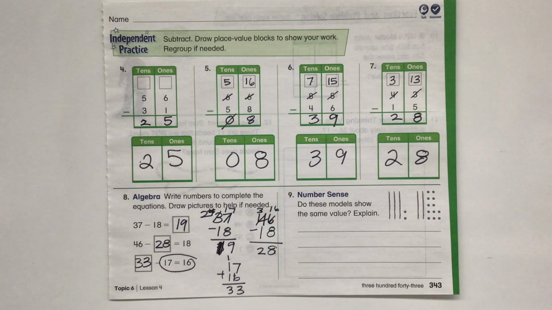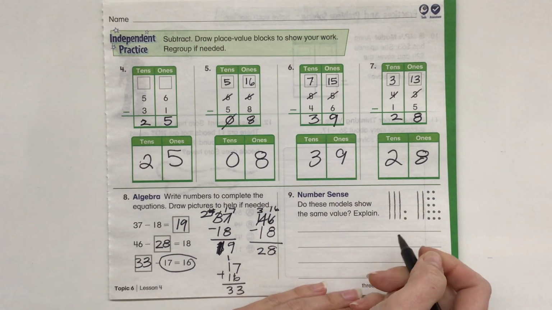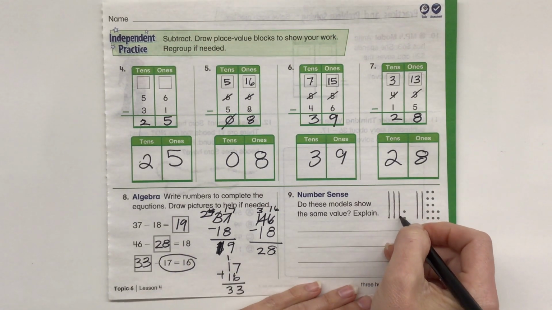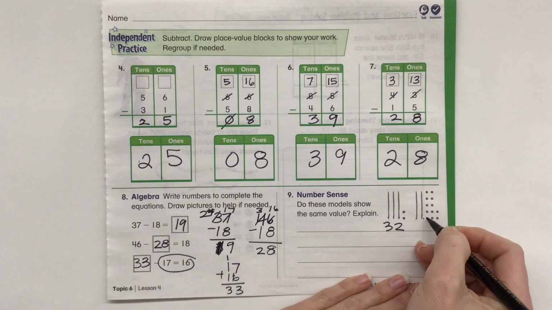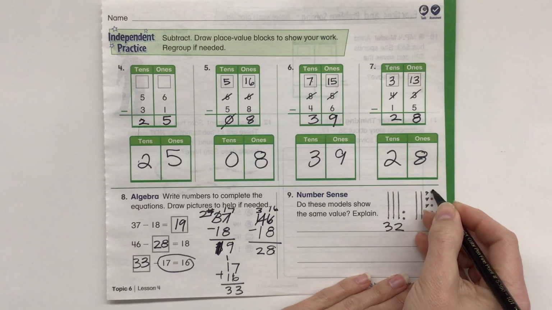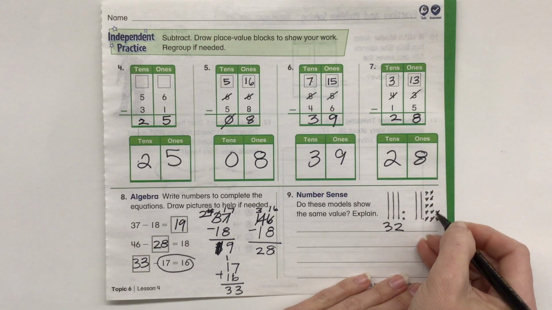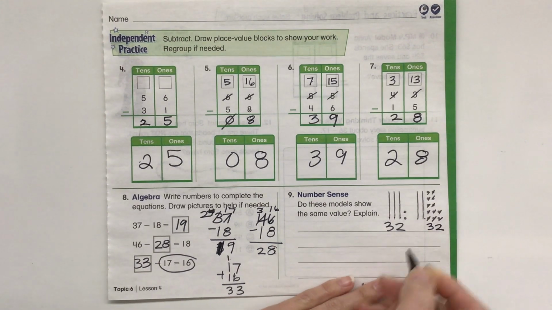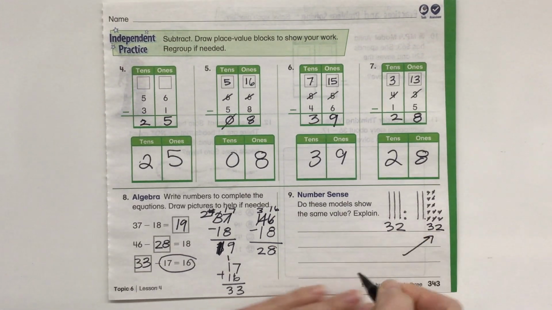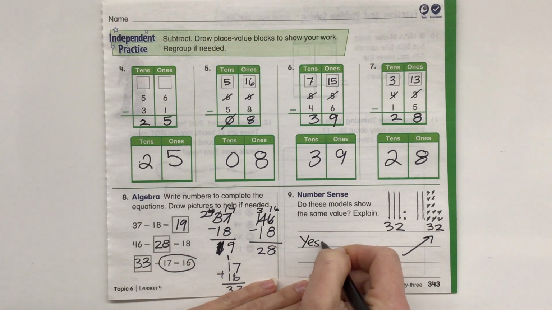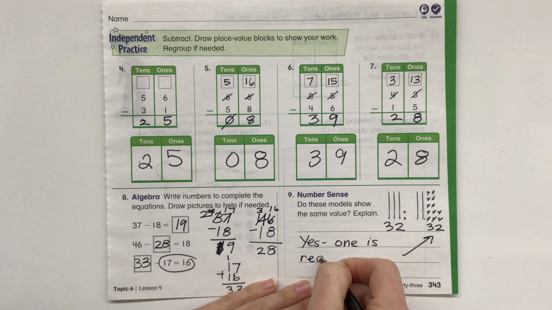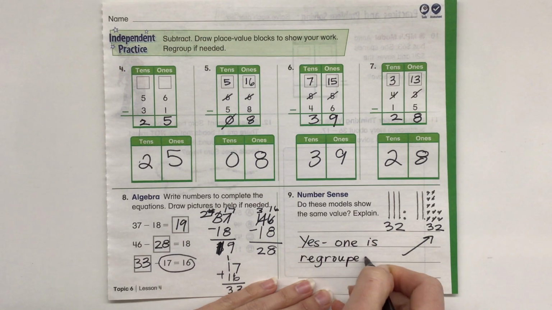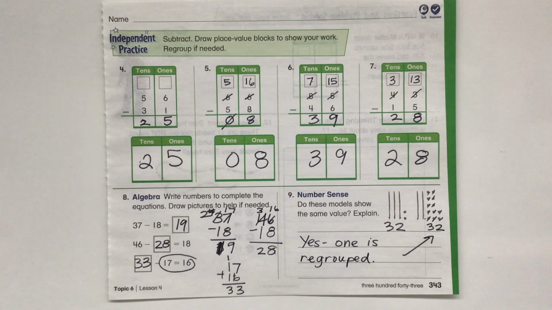All right. Let's take a look at number 9, number sense. Do these models show the same value? Explain. Well, let's see. 10, 20, 30, 31, 32. So that's 32. Let's see what this is. 10, 20, 21, 22, 23, 24, 25, 26, 27, 28, 29, 30, 31, 32. 32. Yes, they're the same. One is just unbundled. One is not bundled. So I would say yes. One is regrouped. That's the only difference between those.